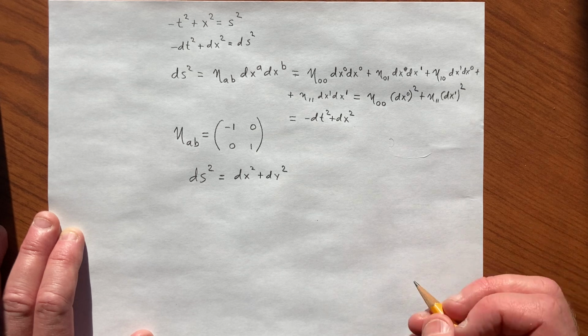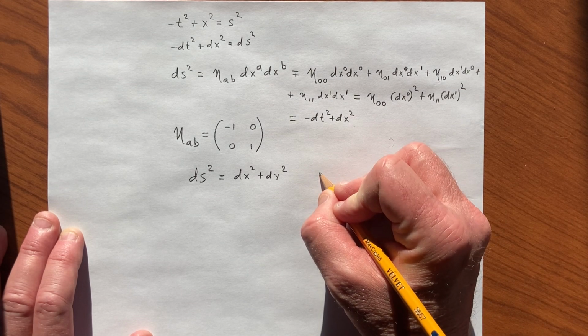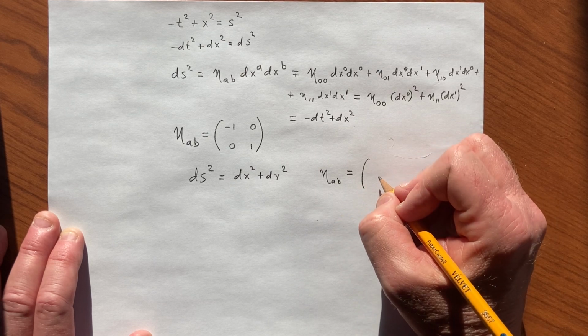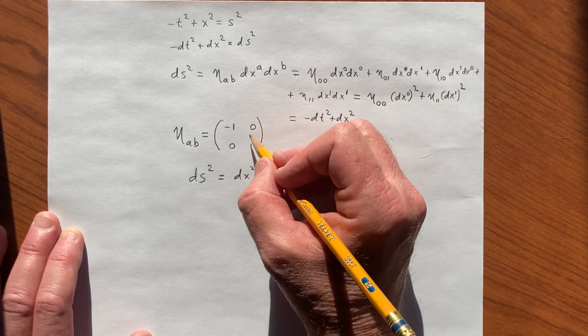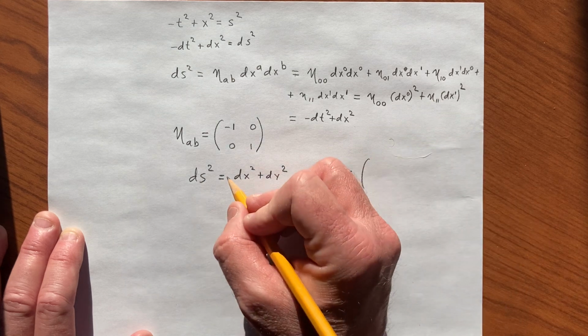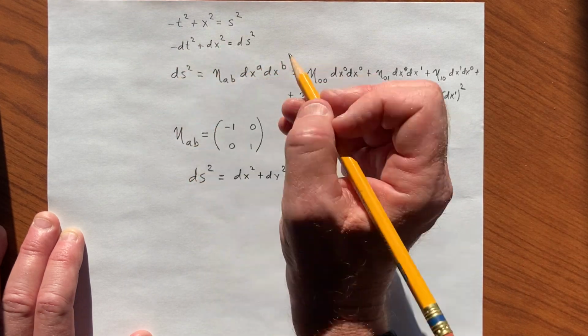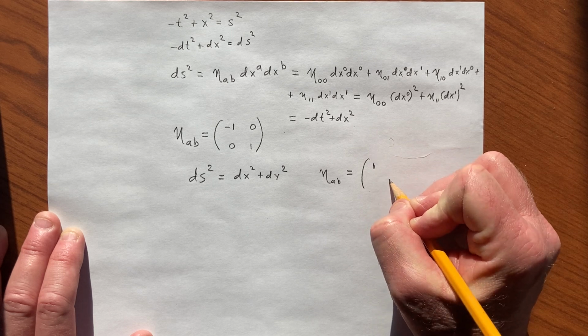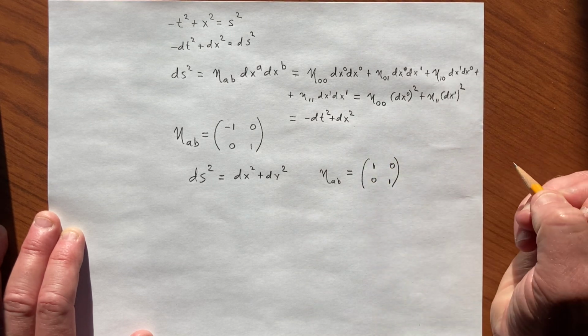And the metric tensor here has components slightly different from this, because they're just 1 and 1 as opposed to minus 1 and 1 here and here. So here would be 1 and 1 and 0 and 0.